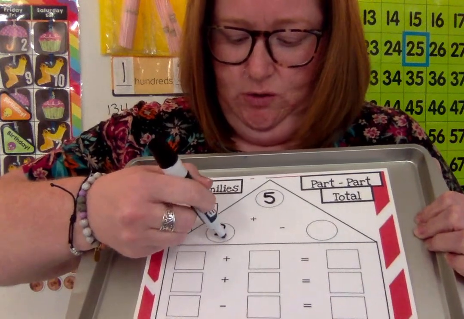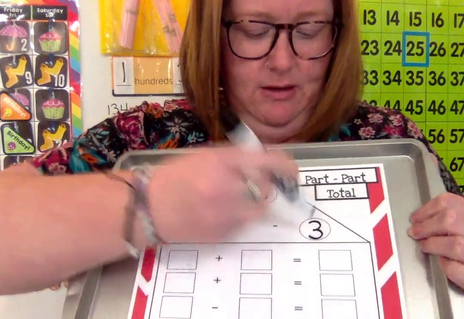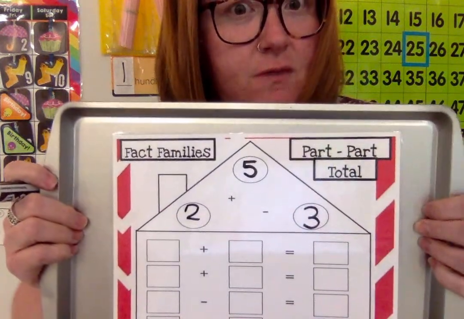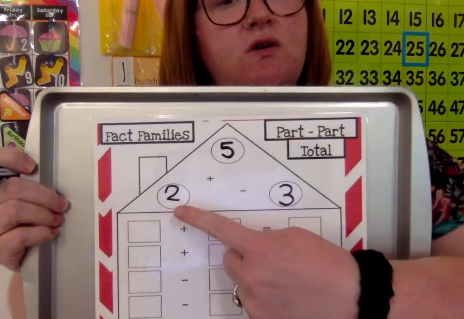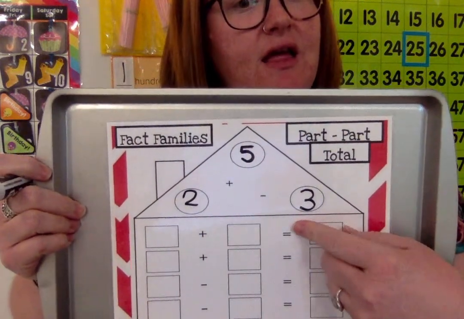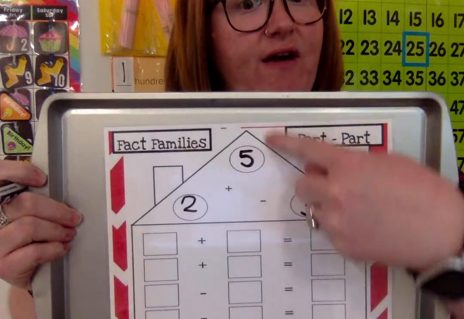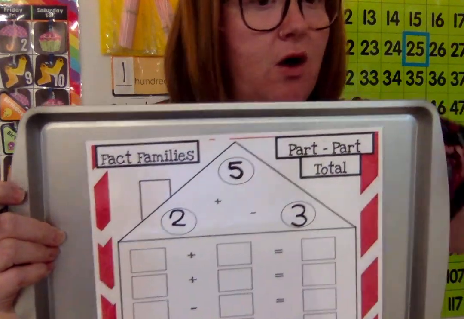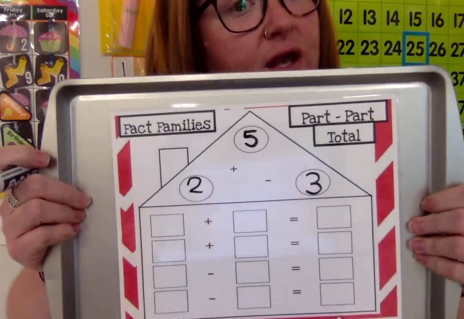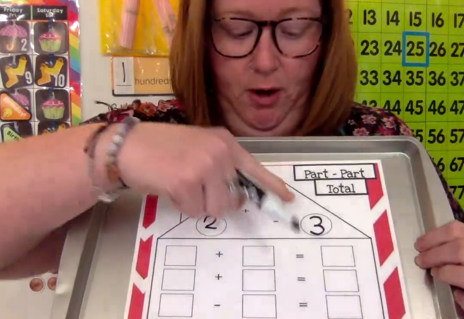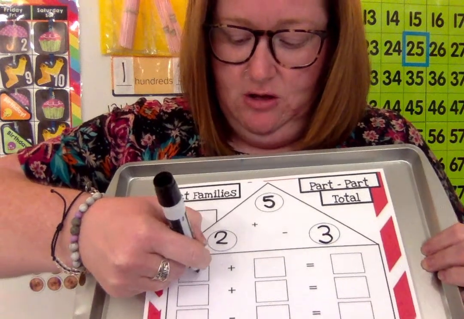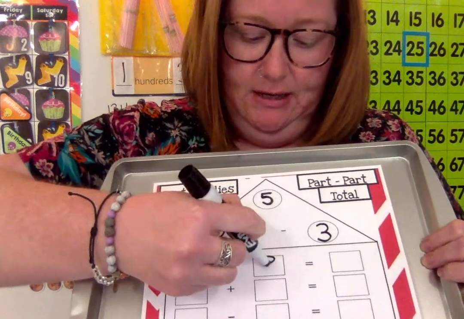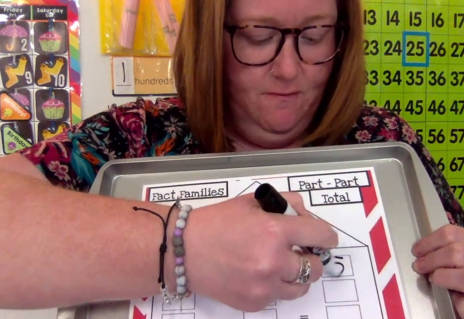I know 2 and 3 equal 5. Okay, so we have our parts, 2 and 3, that equal 5, our total. Parts, total. Okay, so now we know we can start with part for our addition. 2 plus 3 equals 5.